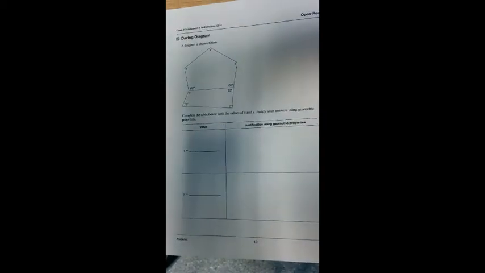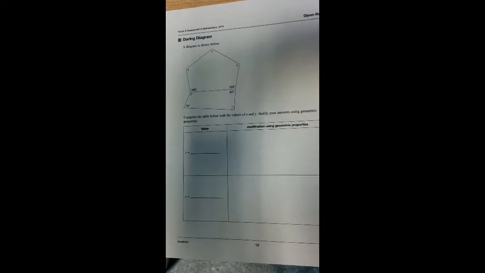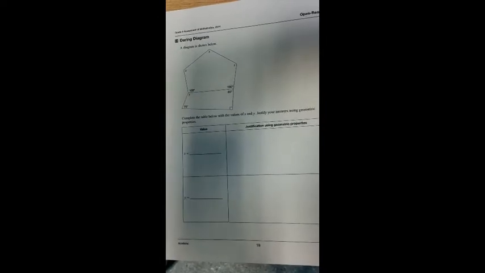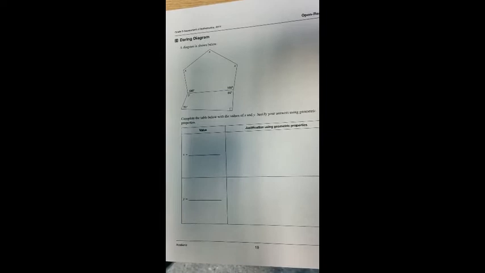Okay, so this is question number 31 on page 19. And it reads, a diagram is shown below. This is the diagram being shown. And it's asking us to complete the table below with the values of x and y. Justify your answers using geometric properties.